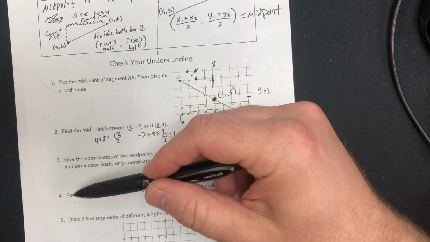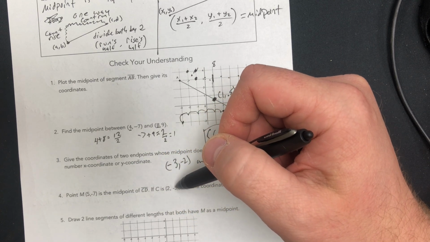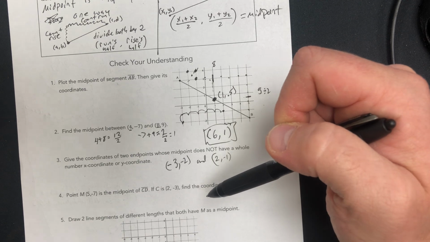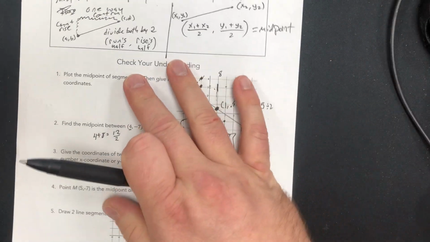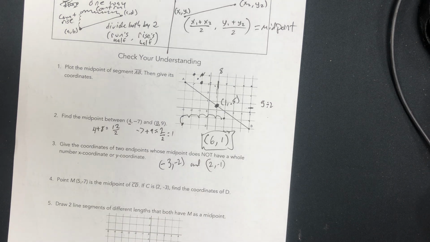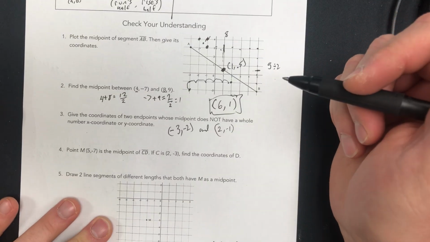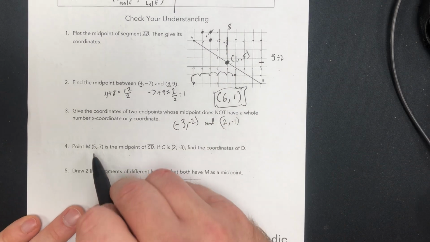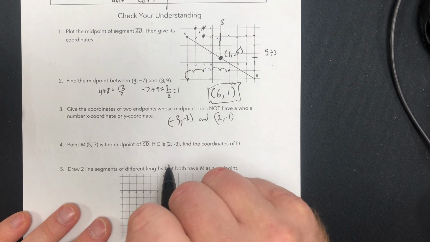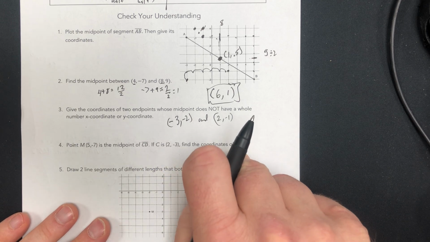All right, let's see. Point M, 5, -7, is the midpoint of CD. If C is 2, -3, find the coordinates of D. So I'm going to do this both ways. I'm going to do this just solving it out without graphing it first, and then I'm going to show you how I would do this to graph it. So M's the midpoint.